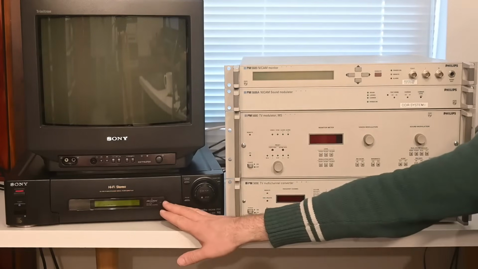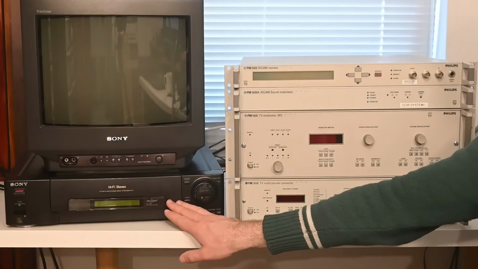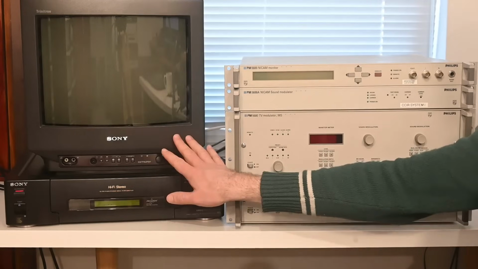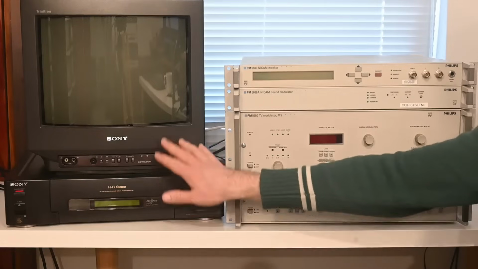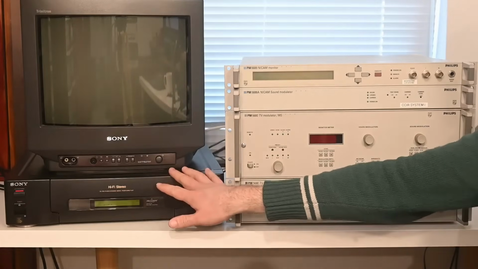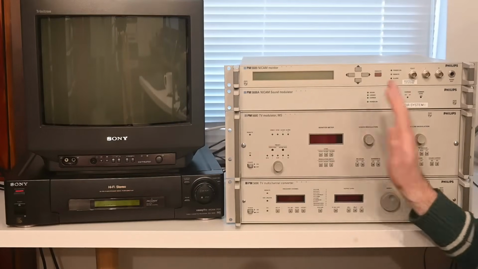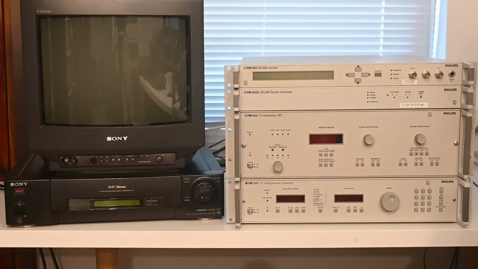At the receiver, I'm using this NICAM capable VCR because my TV doesn't support NICAM, and the audio from that of course will be going into the TV via SCART. So anyway, that is the setup. Let's go and switch it on.